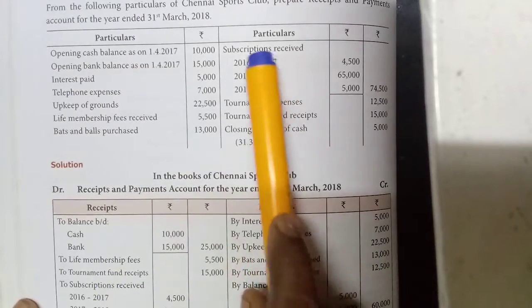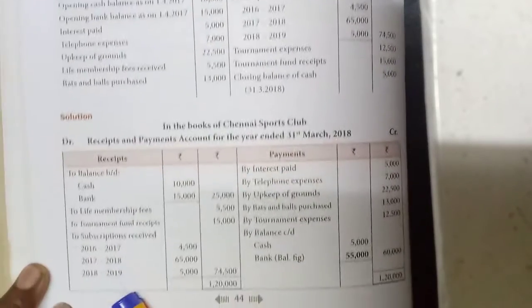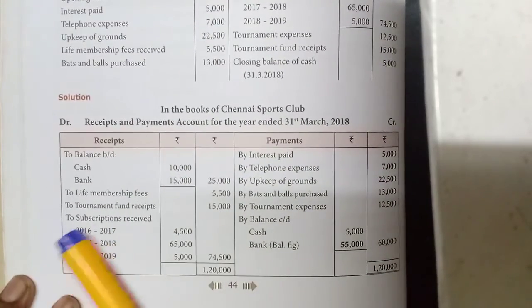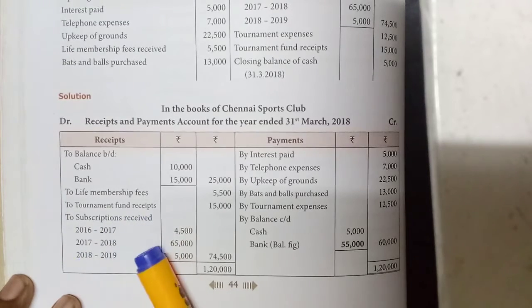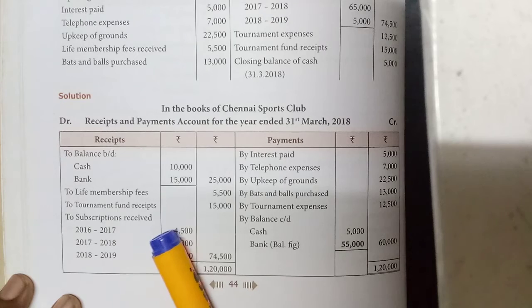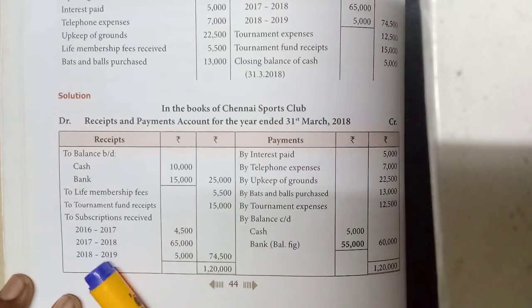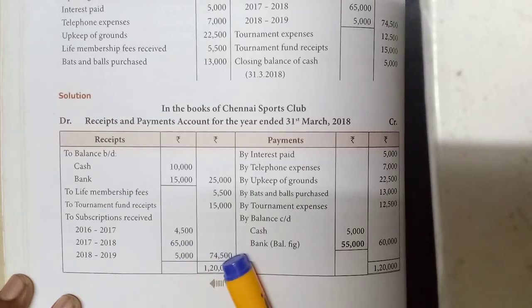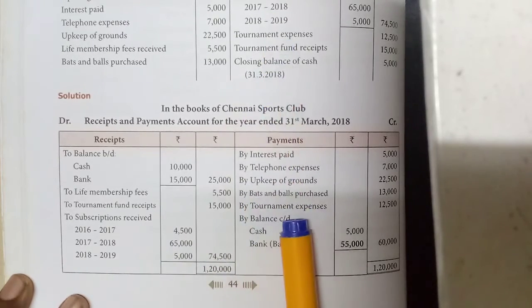Okay, then the subscriptions is received, it is receipt. So debit side to subscriptions, don't write this received, paid. Receipts, payments, that you can write, but received and all no need to write. Then for all 3 years we have to add and write in the outer column. Then tournament expenses, payment.